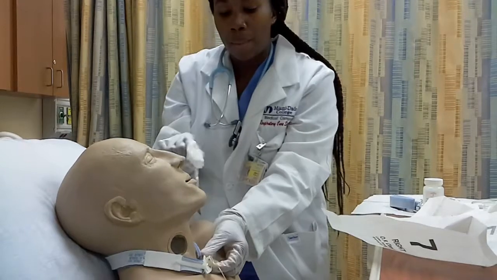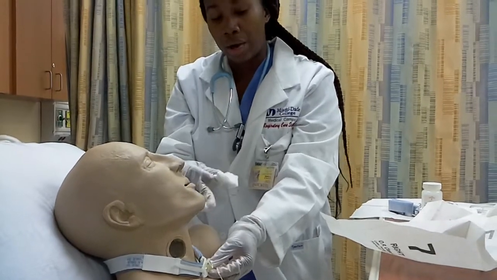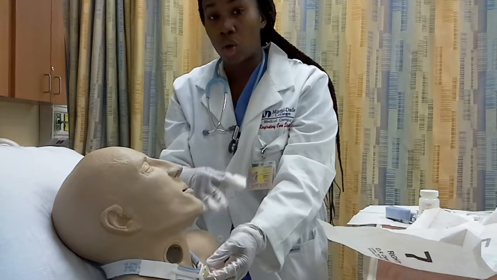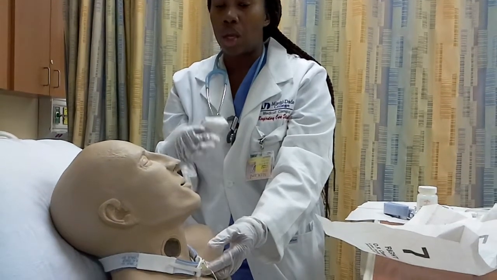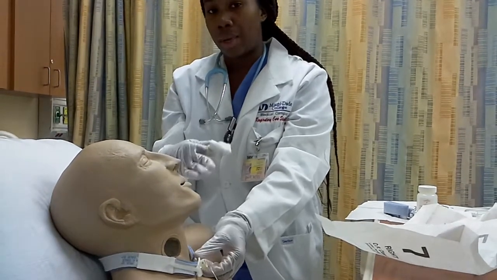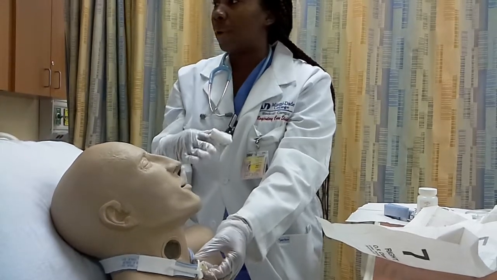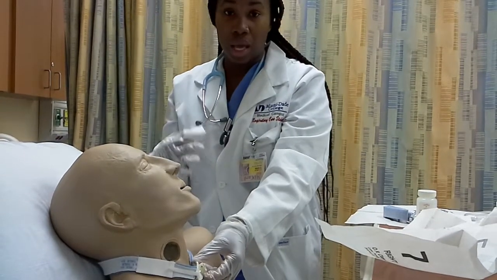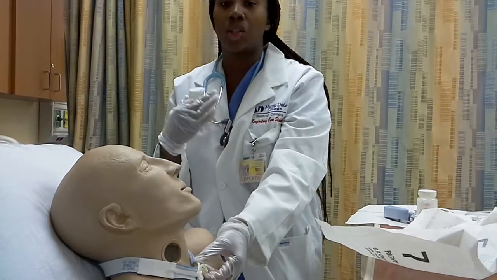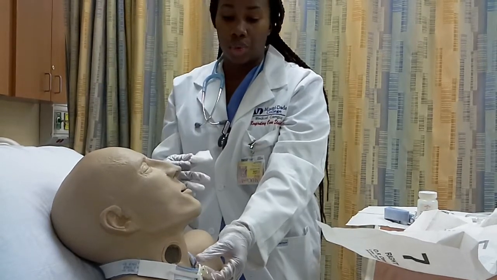While I'm cleaning, I'm going to make sure I'm assessing his stoma area to make sure there is no irritation or redness, because that would indicate that there is some type of skin breakdown going on. Also, I'm going to make sure I'm monitoring all of his vital signs, his pulse ox, his heart rate, to make sure he's not desaturating during the procedure.